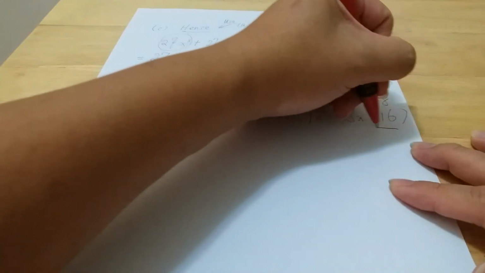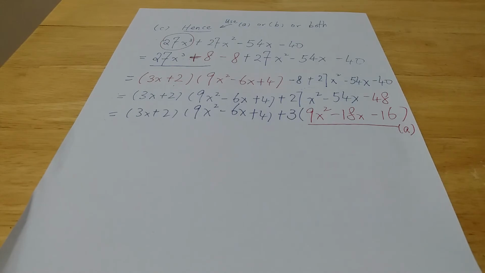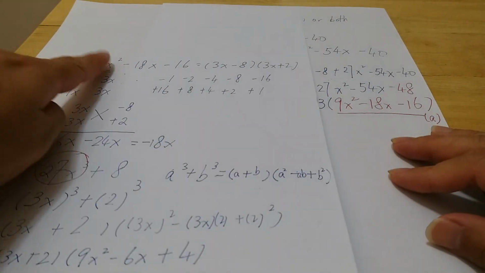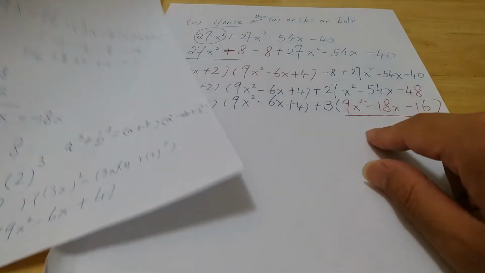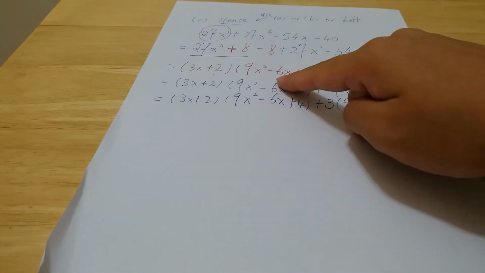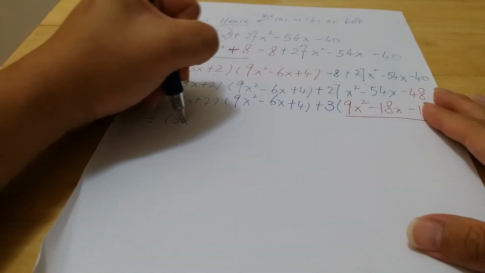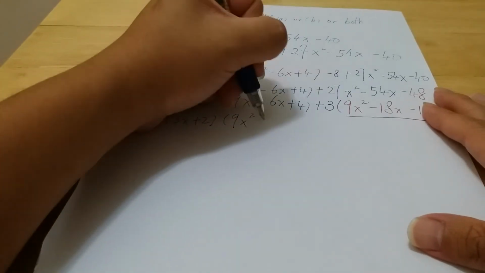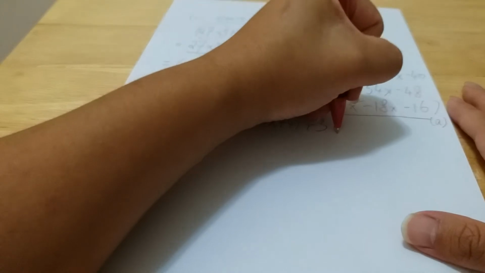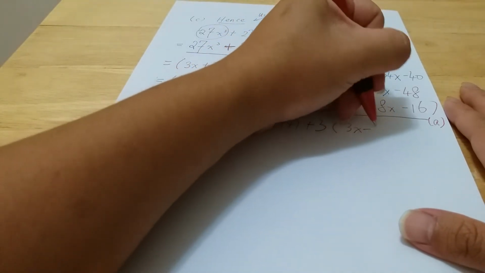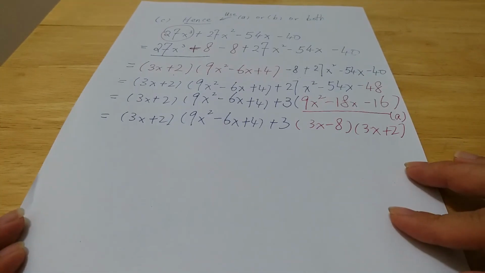Okay, look at this. What's this? This is part A's question. Part A, we will have 9x squared minus 18x minus 16. So they are the same. So hence, we use B here and then we use A here. Okay. So finally, we get 3x plus 2, 9x squared minus 6x plus 4 plus 3, and then we copy part A. That is 3x minus 8, 3x plus 2.